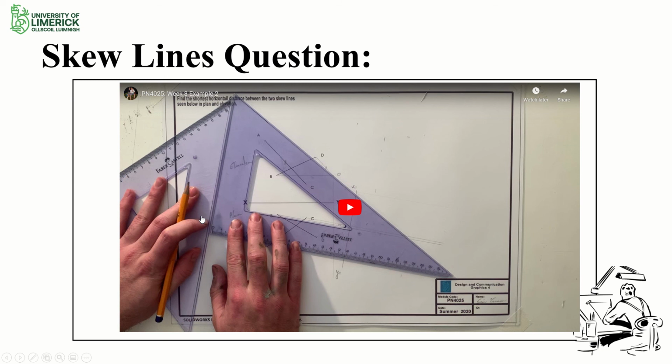So for this question here, I actually talk about how to find the shortest horizontal distance between the two skewed lines. As well as that, I talk about how you can complete a similar question that's asking to find the shortest perpendicular distance. Now I don't go into detail in how to find the shortest perpendicular distance. I'd expect you to open up the graphics book, have a look at the constructions, very similar to the one for the shortest horizontal distance, just a small bit of a change towards the end of it.